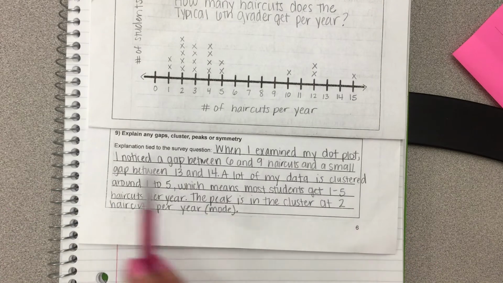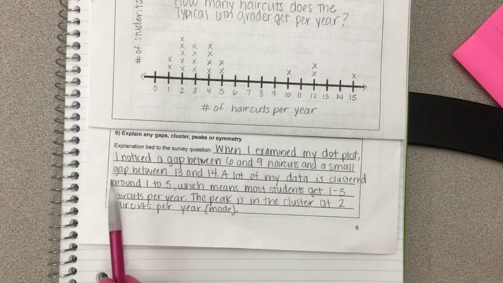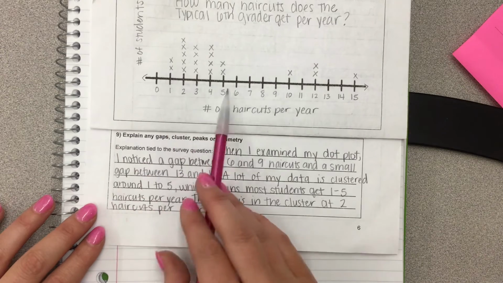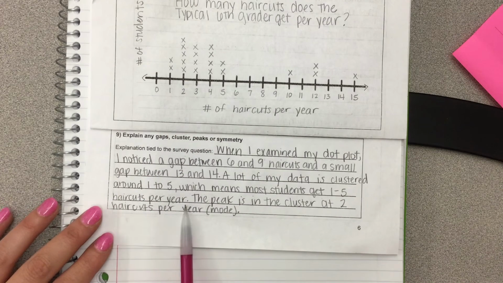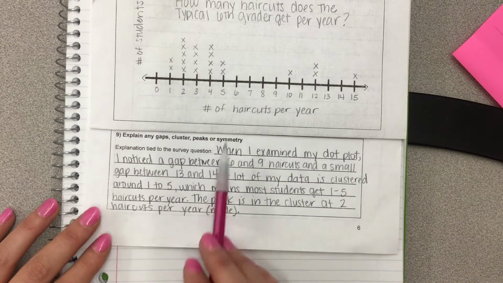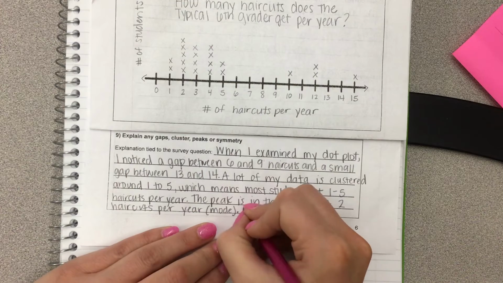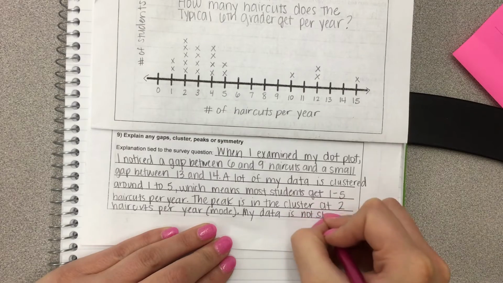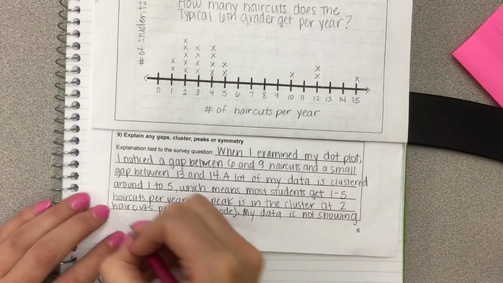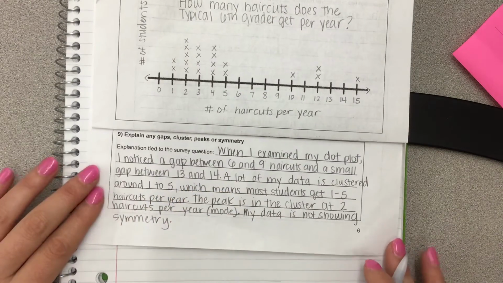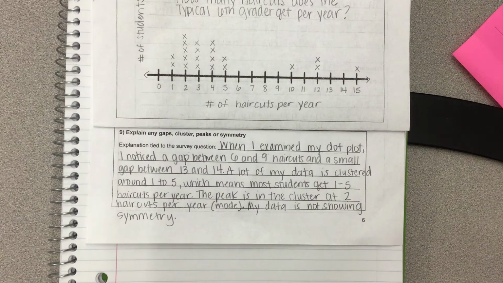When I examined my dot plot, I noticed a gap between 6 and 9 haircuts and a small gap between 13 and 14. A lot of my data is clustered around 1 to 5, so 1 to 5, which means most students get 1 to 5 haircuts per year. The peak is in the cluster at 2 haircuts per year, mode. So symmetry, I will just say my data is not showing symmetry. Okay, and then that would be a good enough answer. So let me know if you have questions about gaps, clusters, peaks, or symmetry.